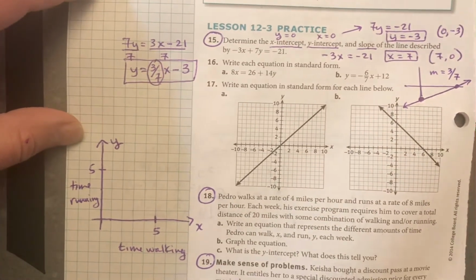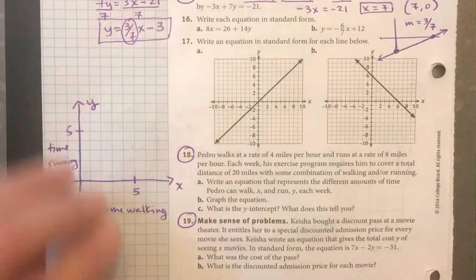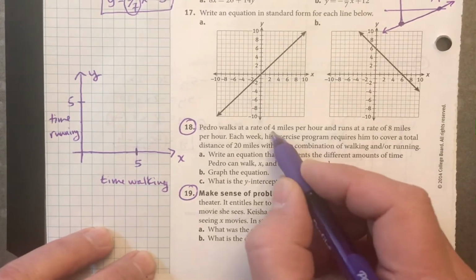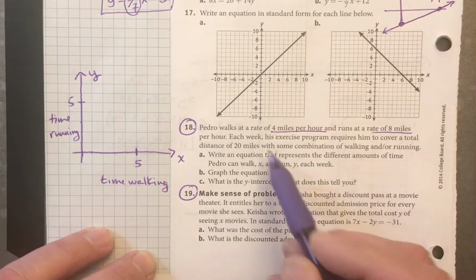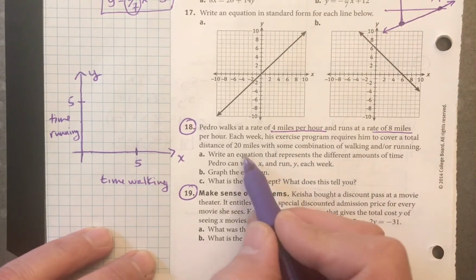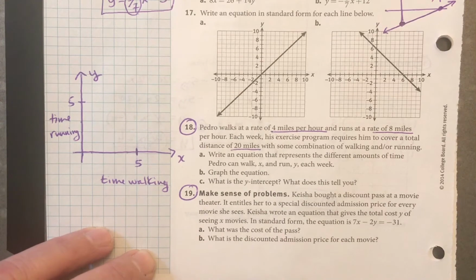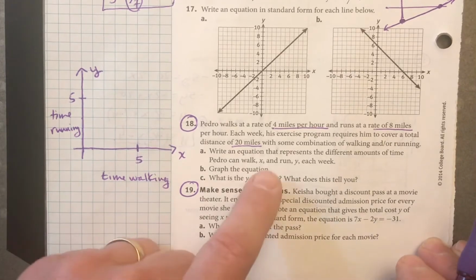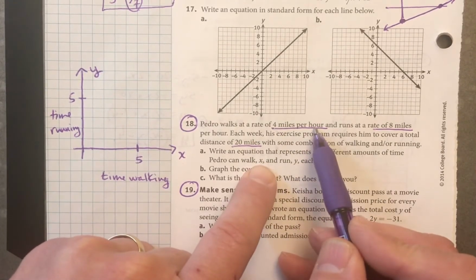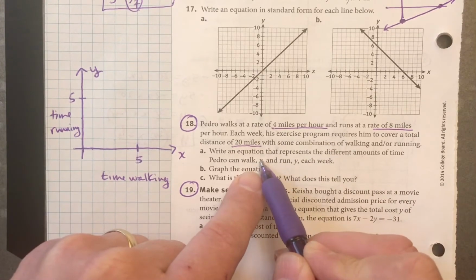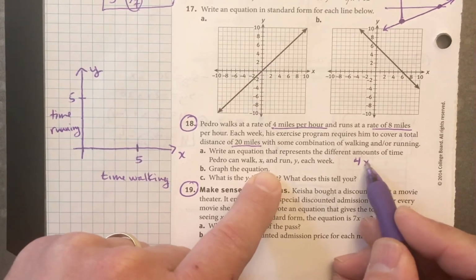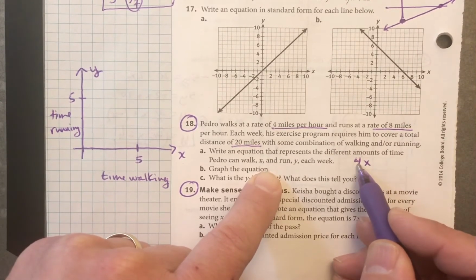Now, in number 18, we have Pedro is walking at a rate of 4 miles an hour, and he's running at 8 miles an hour. And this is each week that he is trying to cover a distance of 20 miles with some combination of walking or running. So if I multiply 4 miles an hour for every hour that he walks, he would cover 4 times x. 1 hour, he would cover 4 miles. 2 hours, he would cover 8. 3 hours would be 12.